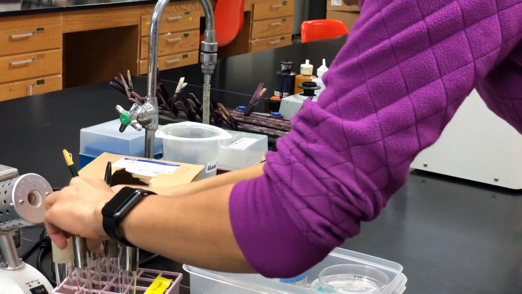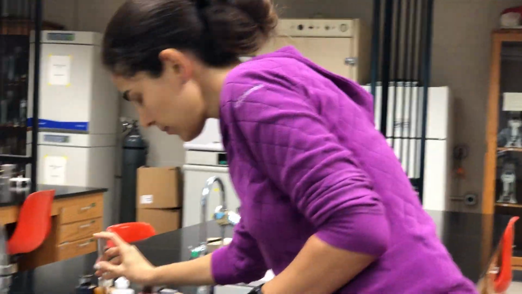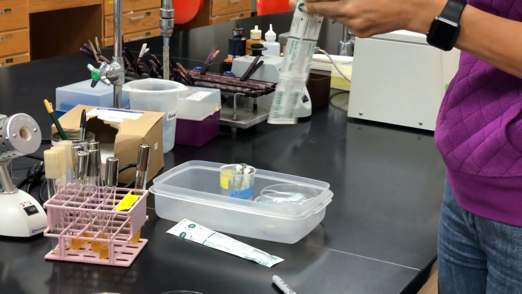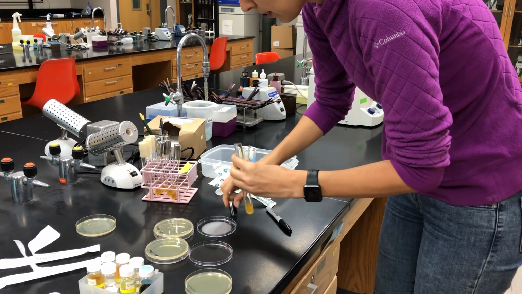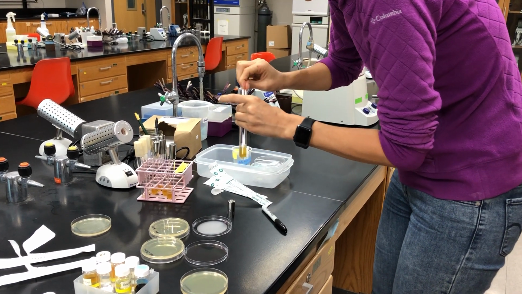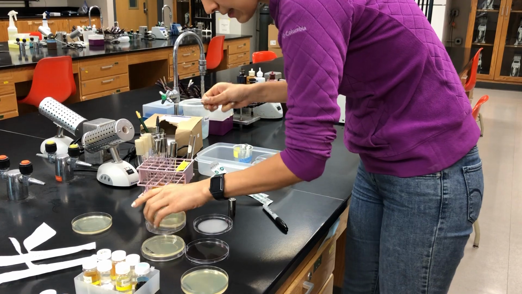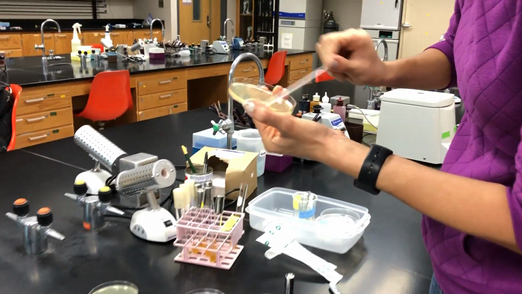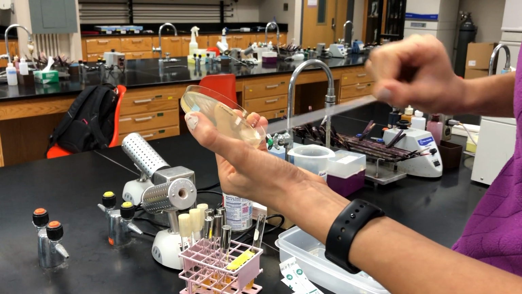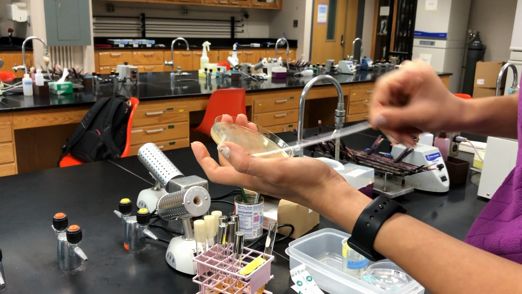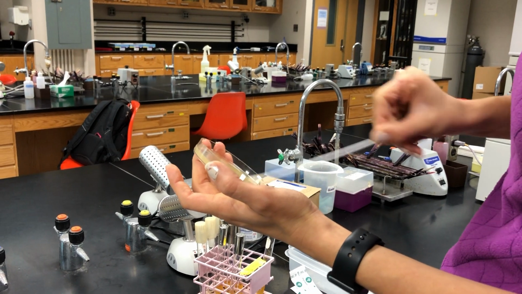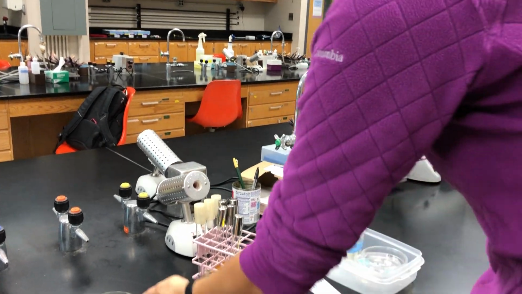The next one is E. coli. The same thing we should do for E. coli. We need to swab all over the plate for E. coli. Okay, let it air dry.